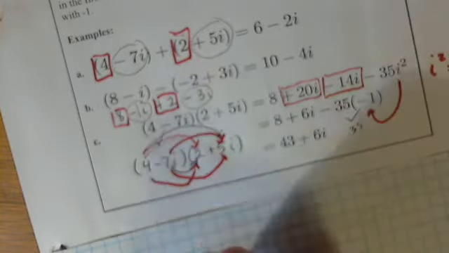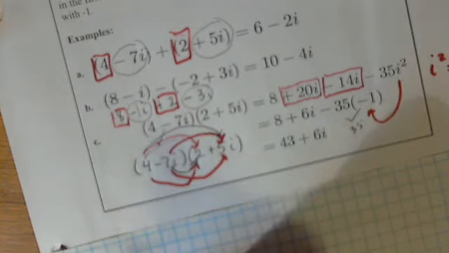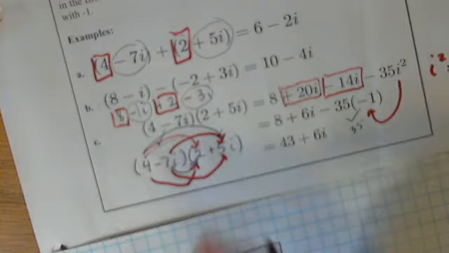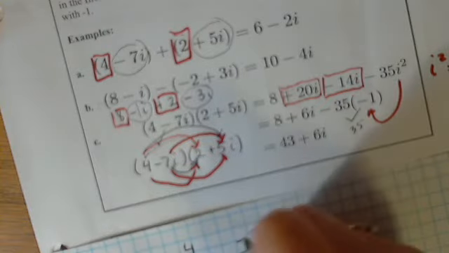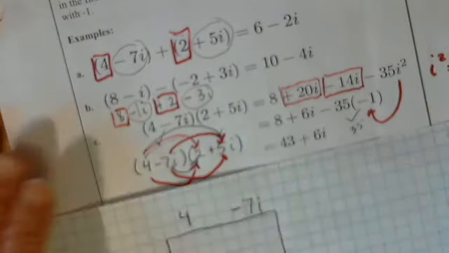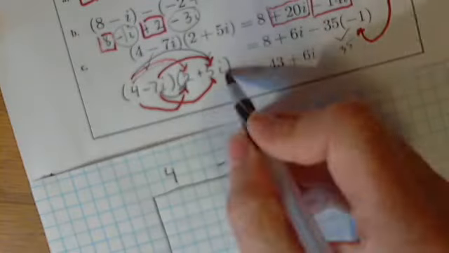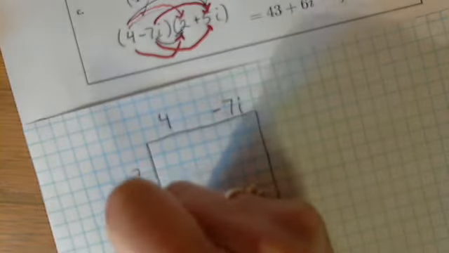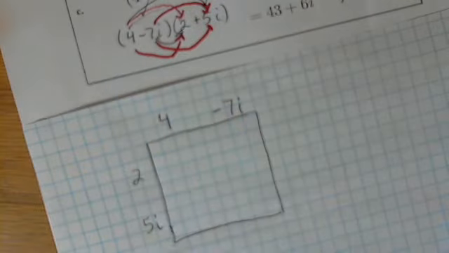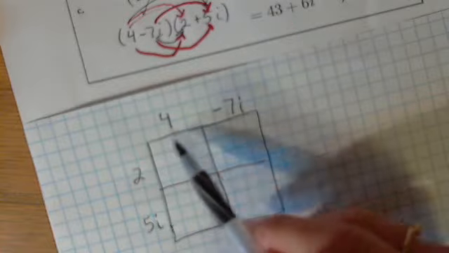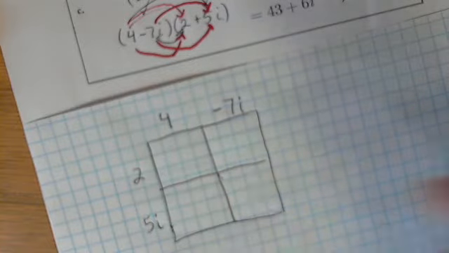When you learned how to do FOIL with the box method in week 1, you know that we can take those two binomials and write one across the top. I'll put this one here, 4 minus 7i. Make sure you take the minus sign with the 7i. And then the other two terms, 2 and plus 5i, along the side. Since it's positive, I don't need to put any sign in front of it. And then we make our 4-box grid.